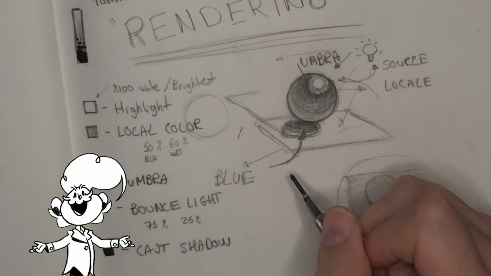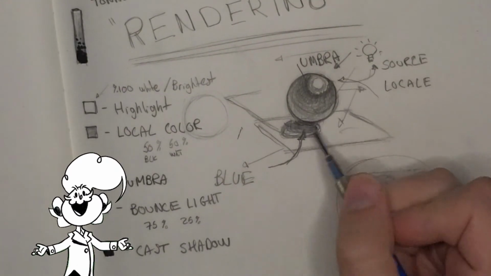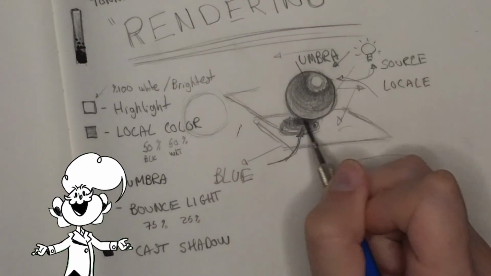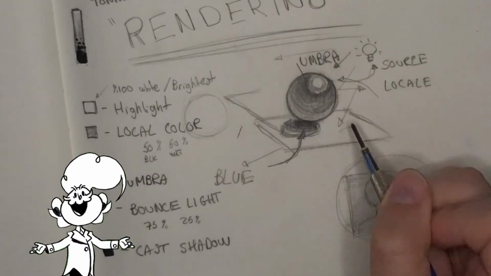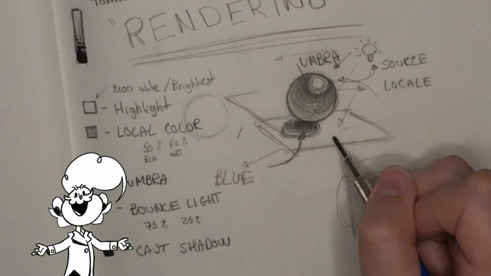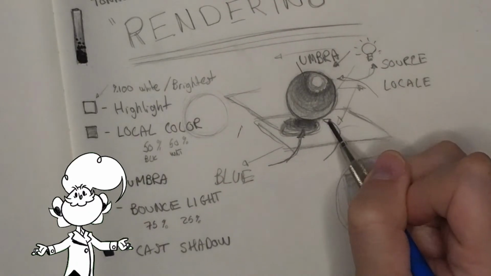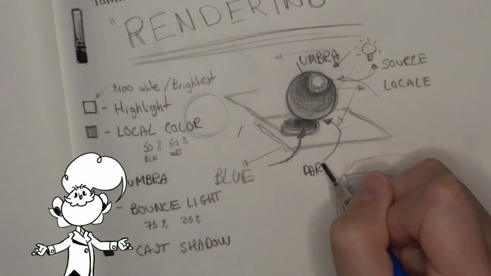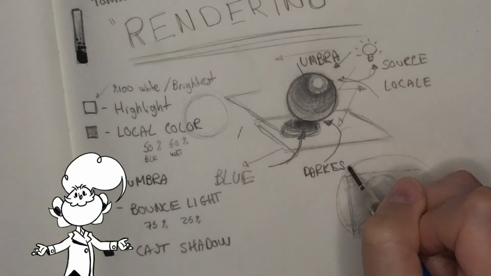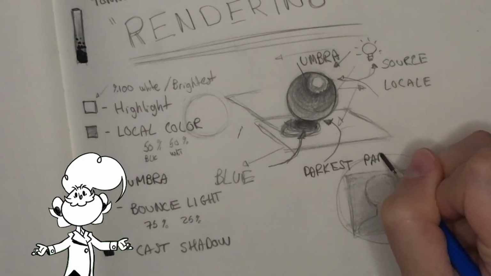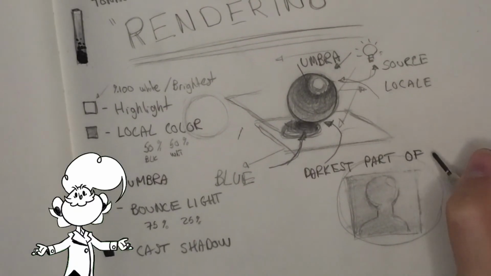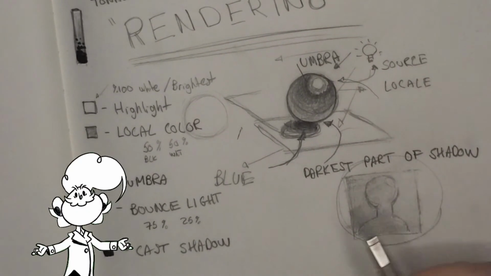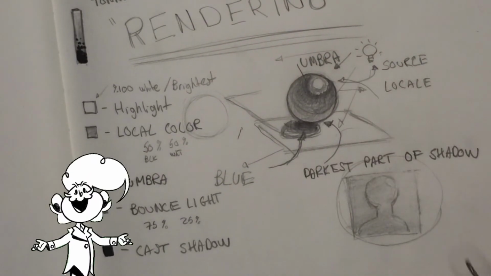Shadow is the absence of light, so it's darkest here because it's the least likely place for any bounce light to affect.